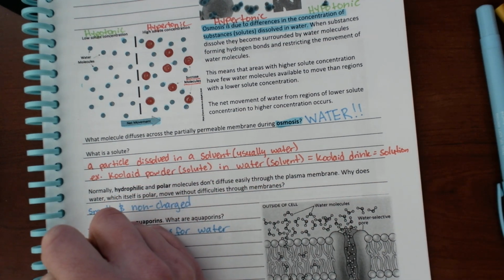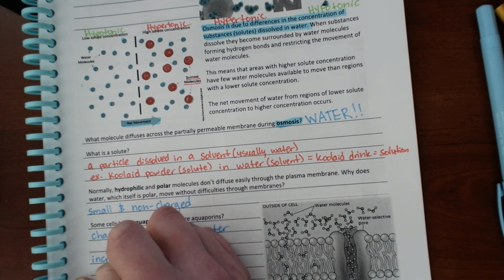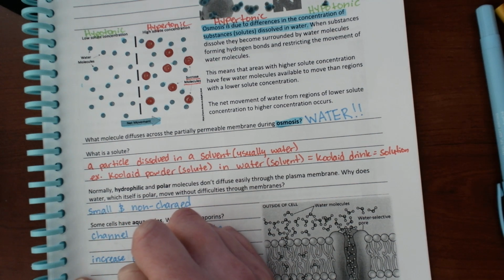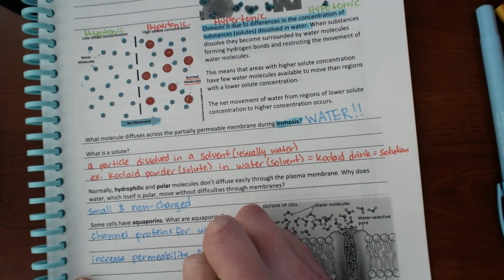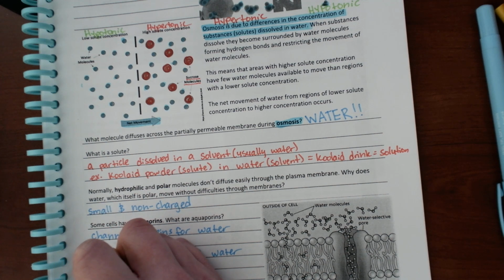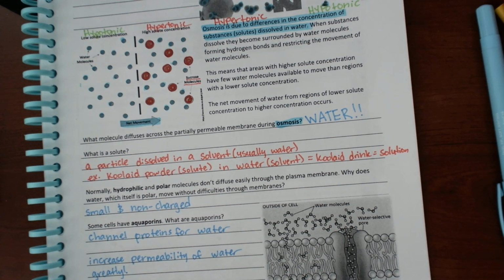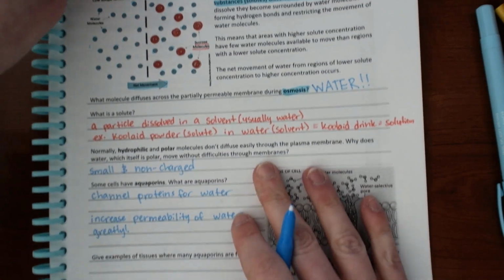They increase the permeability of water greatly. They allow water to pass through much easier.